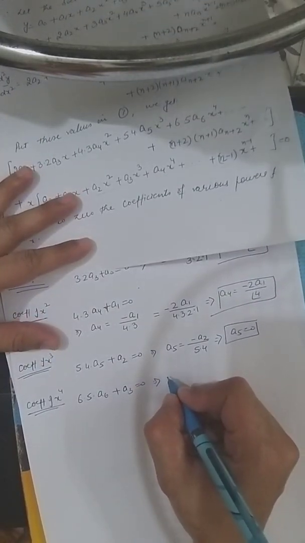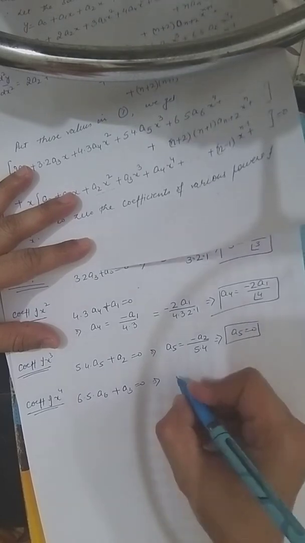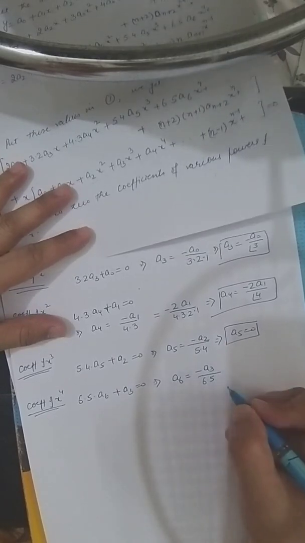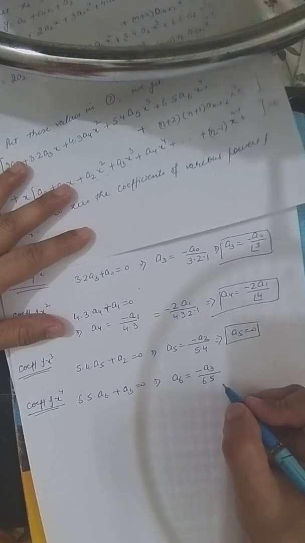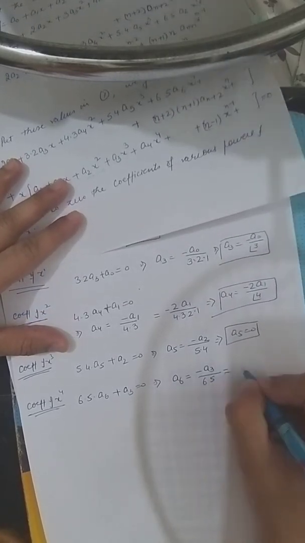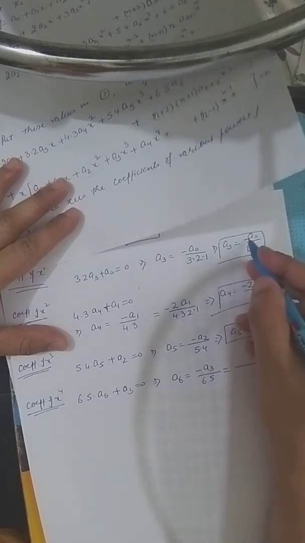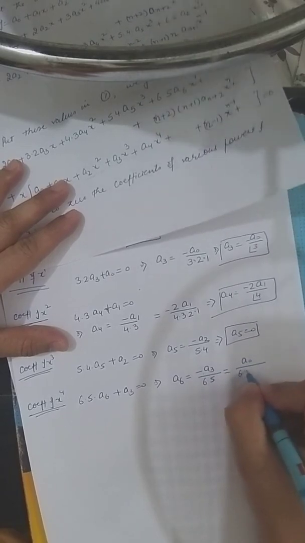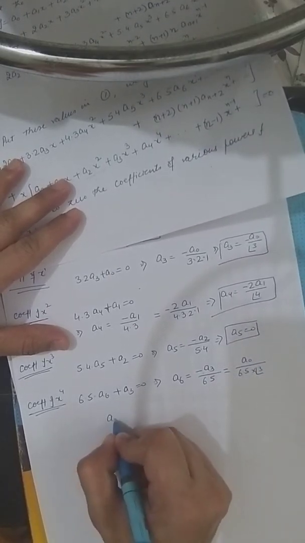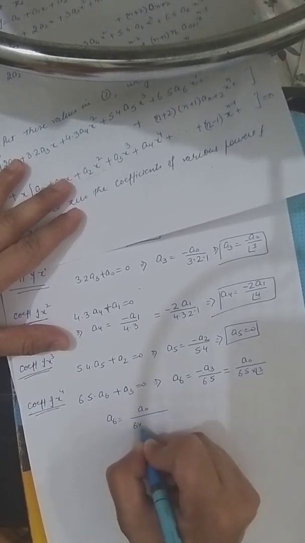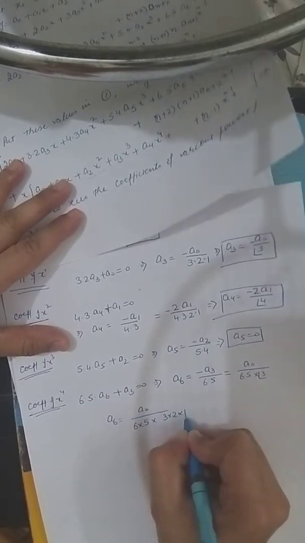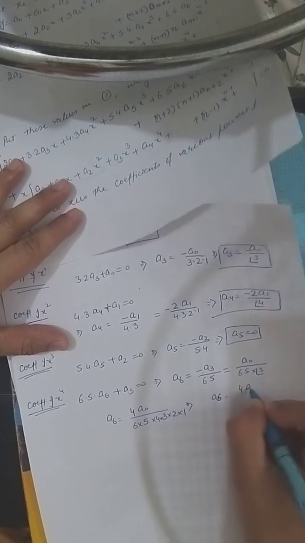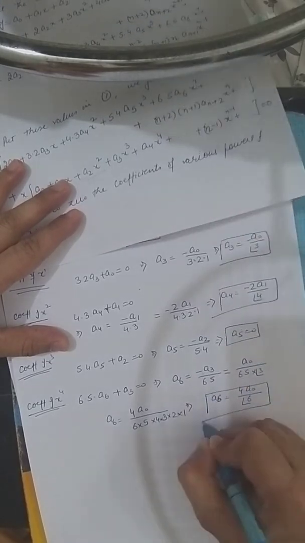This implies a6 equal to minus a3 over 6 into 5. Now substitute the value of a3, that is minus a0 over 3 factorial, which gives plus a0 over 6 into 5 into 3 factorial, that is a6 is a0 over 6, 5, 3, 2, 1. 4 is missing, so I multiply it with 4, that is a6 is 4 a0 over 6 factorial.